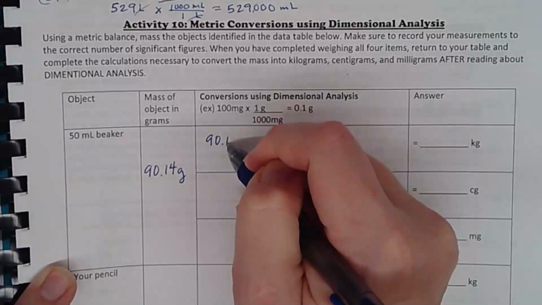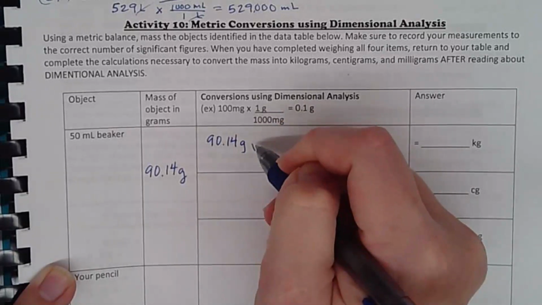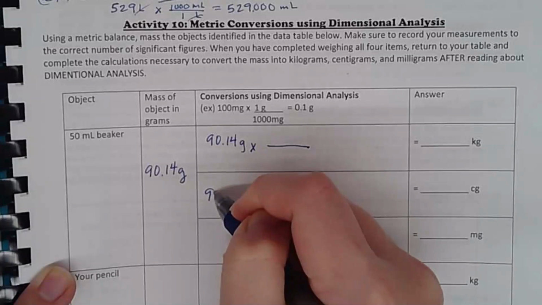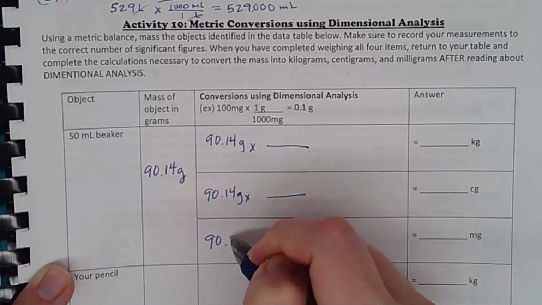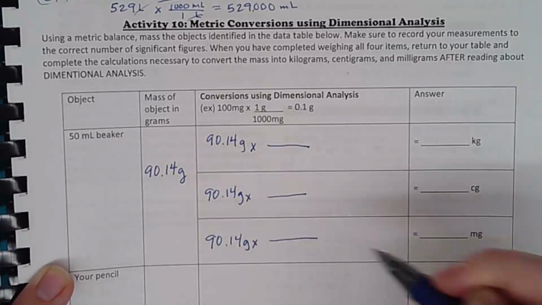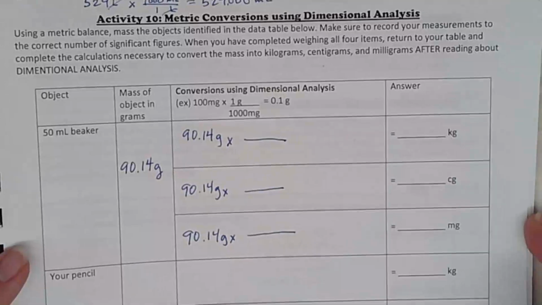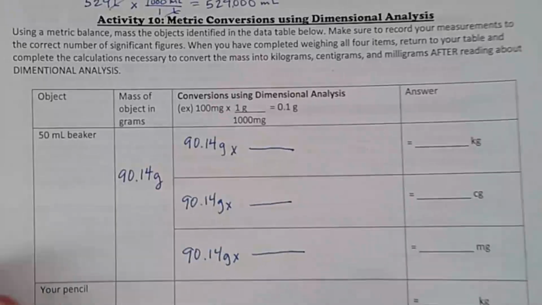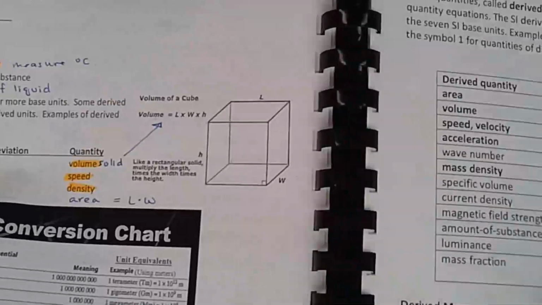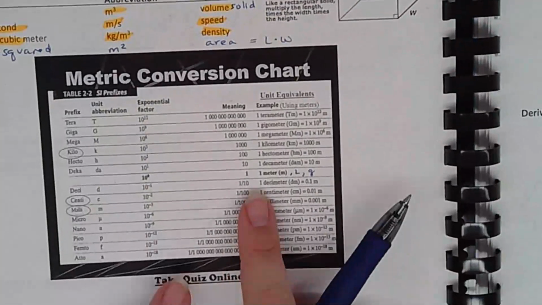So you're converting 90, whatever you have, times a line. Whatever you have, times a line. This step is going to be the same for all of us because we're trying to change grams to kilograms. I know that you were referring back to this chart, so let's make sure we understand which thing is bigger than the other.